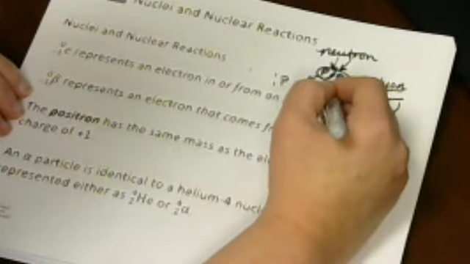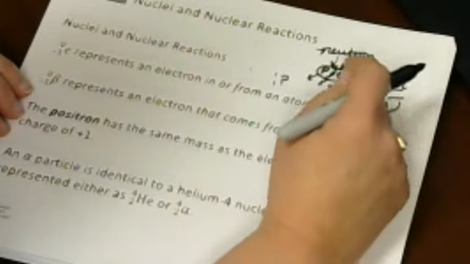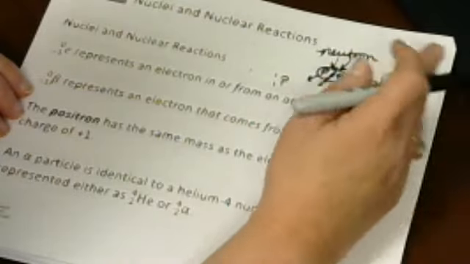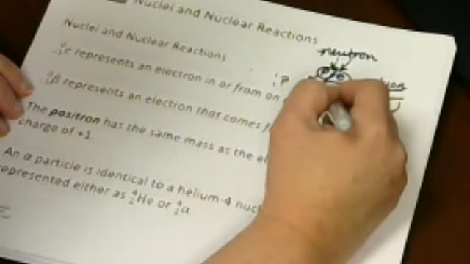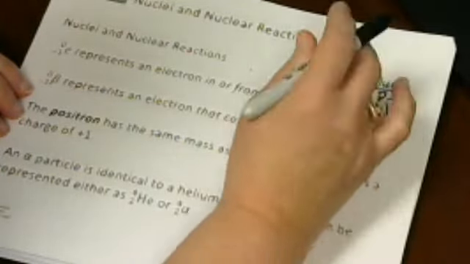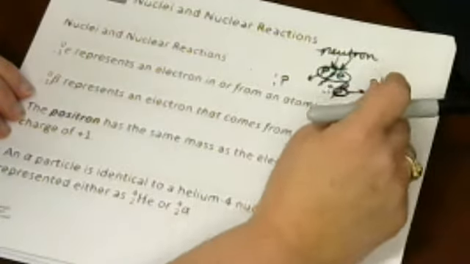However, this electron here cannot live in there. The other neutrons are going to say, oh no, buddy, you cannot stay here. Get out. And if it's kicked out of the nucleus, it is a beta particle. It's a beta particle.